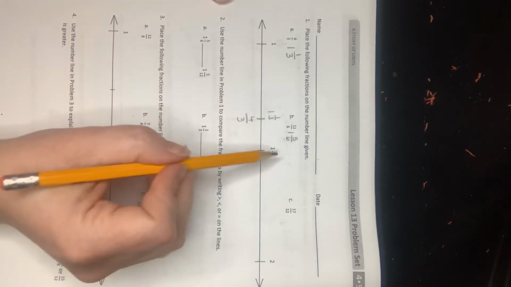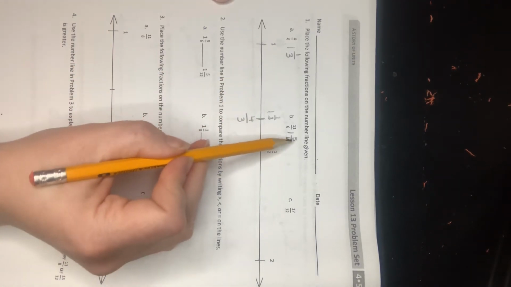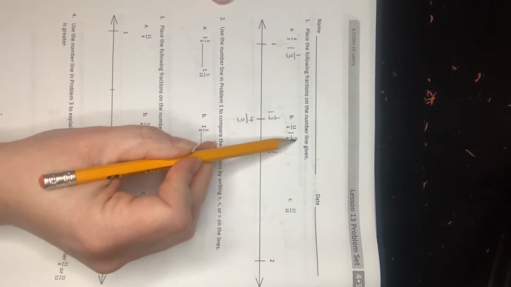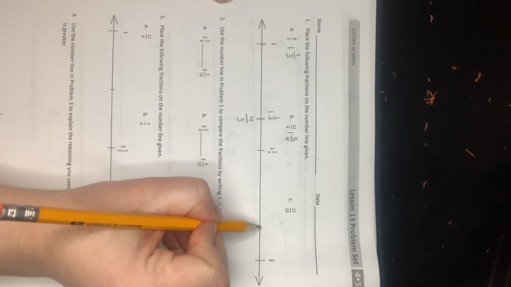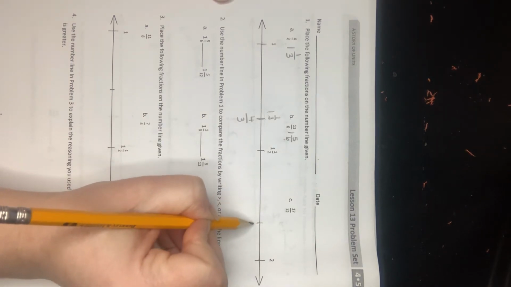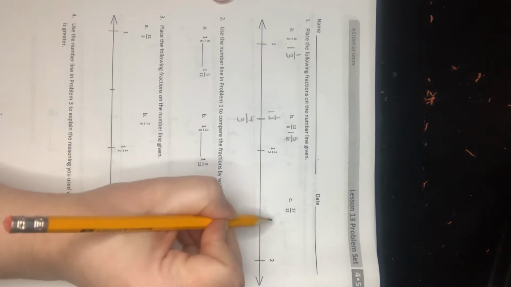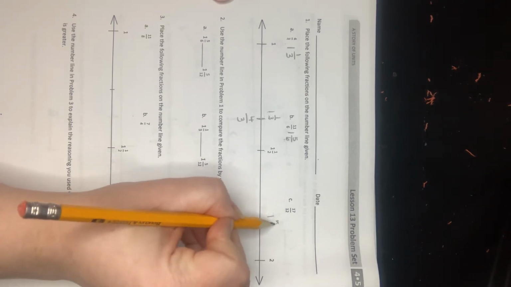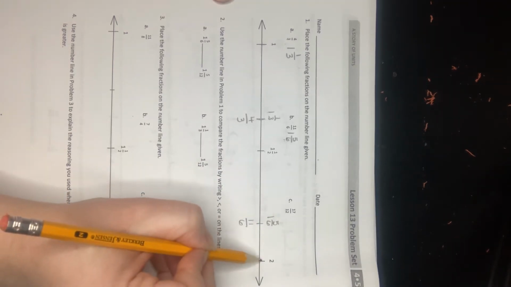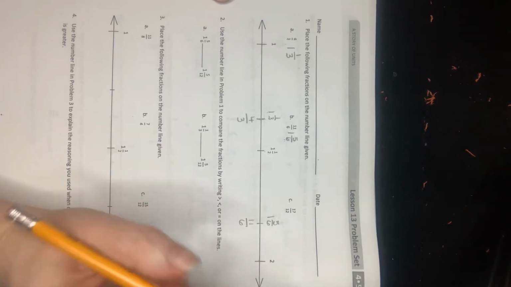So 5/6. You know that 5/6 is greater than 1/2 because 1/2 of 6 is 3. So 5/6 would be all the way over here. So we've got 11/6 here. It's the same as 1 5/6. Because if we ended up here, this would be 6/6, and that would be equal to 2.